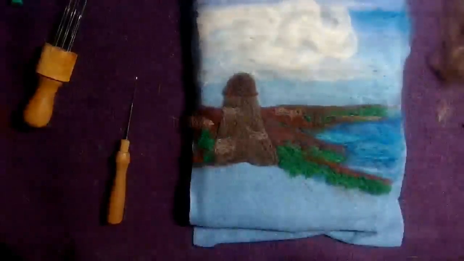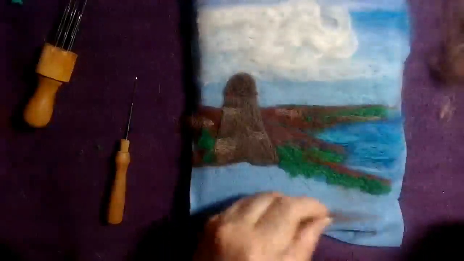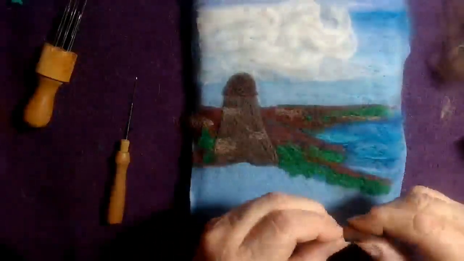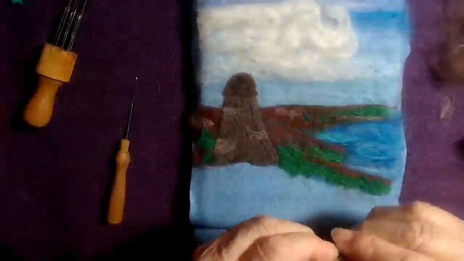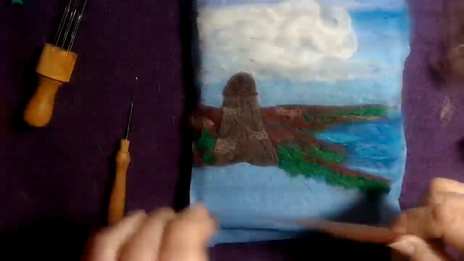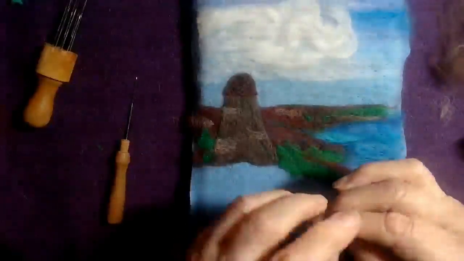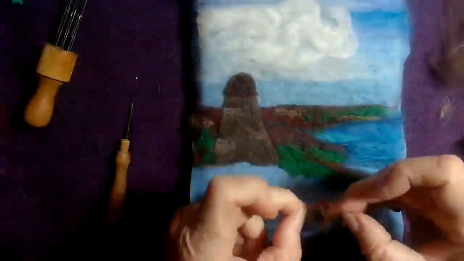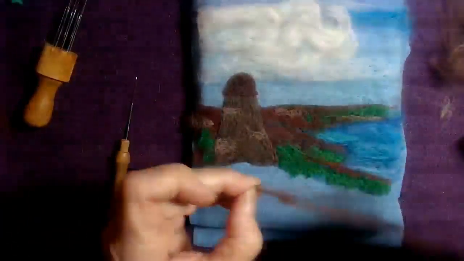Now let's see. One thing I want to put in, I think I'll take a little bit of this and a little bit of this. Well, it won't stand out much, but it'll be a feature that we can show.